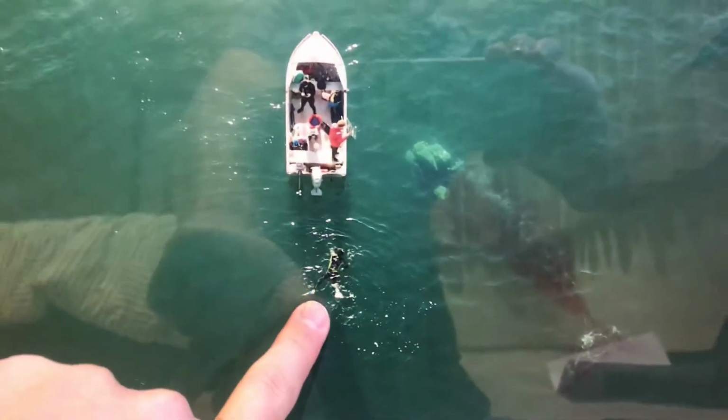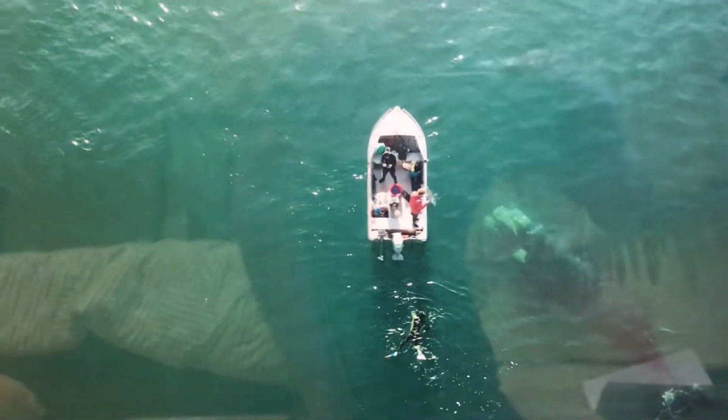This is a picture of me in the water here. This is yours truly. There's a southern right whale here. This is on the east coast of King Island last year. I've got two friends in the boat there. One of them's flying a drone, taking a photo of me there.